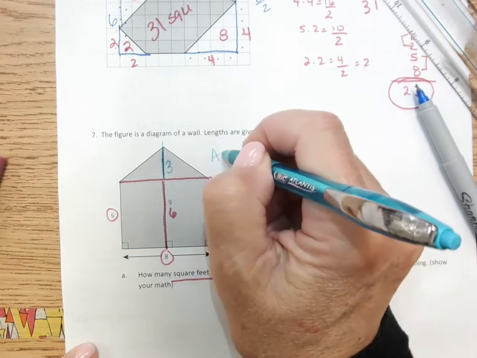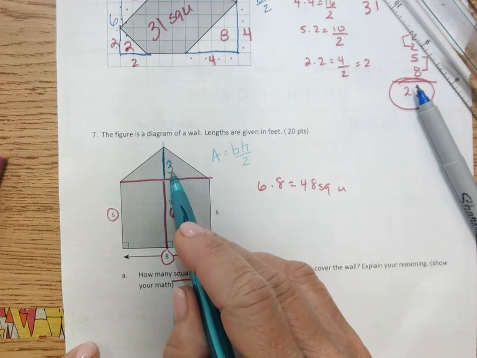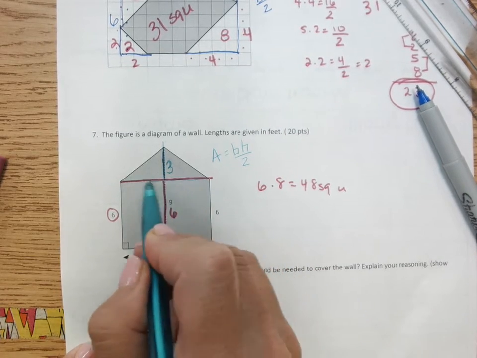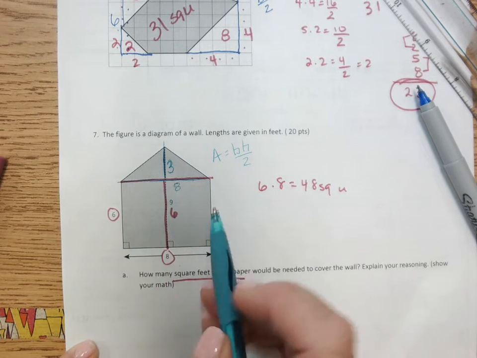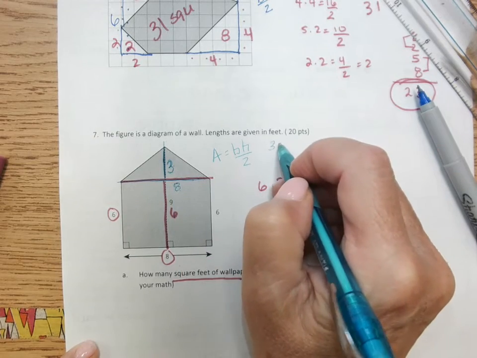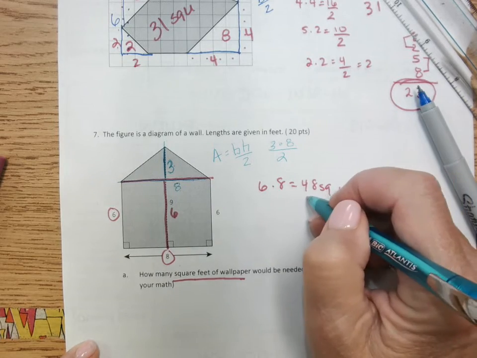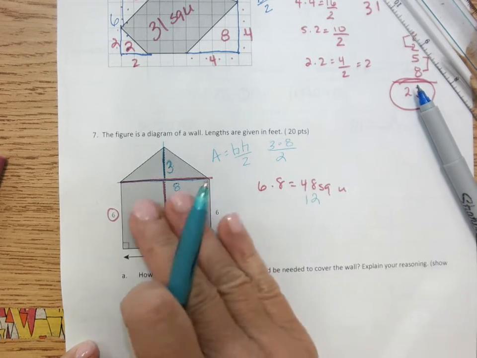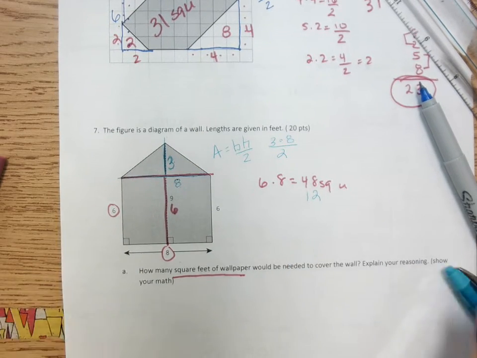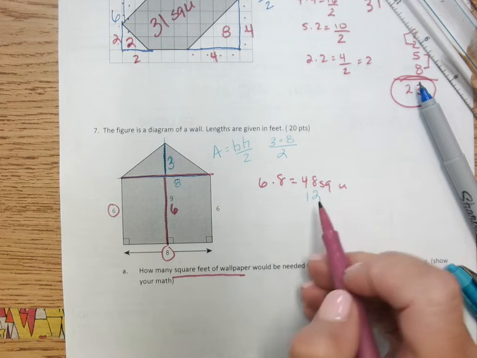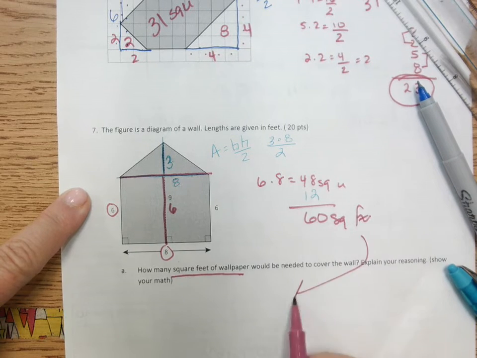All right, so now I need to find the area of the triangle. I need to remember that area equals base times height divided by 2. So my height is 3. My base is here, and that's the same distance as this. So this is 8. So I'm going to multiply 3 times 8, or 8 times 3, it doesn't matter, get 24, and divide that by 2, which is going to give me 12. So this part was 48, this part is 12, so I'm going to add those together. So 48 plus 12 is 60 square feet. So that should have been written here.